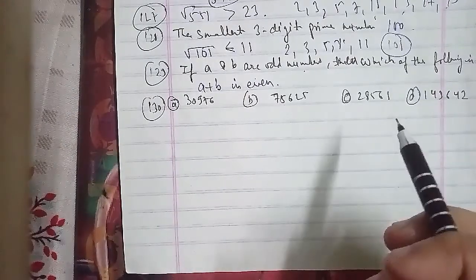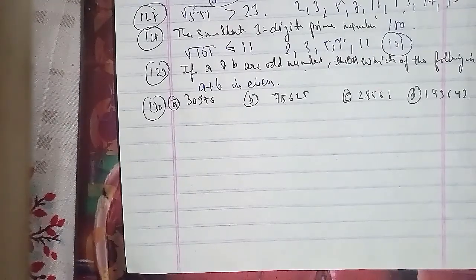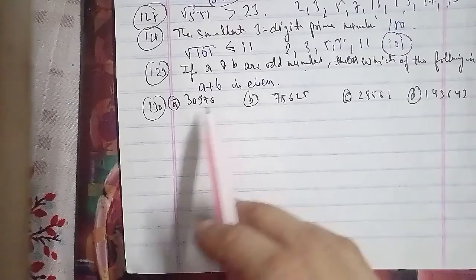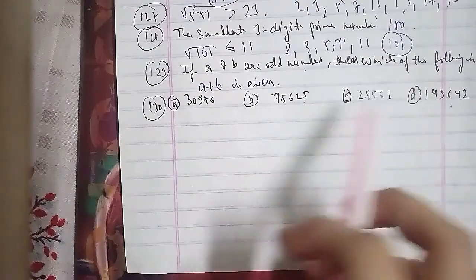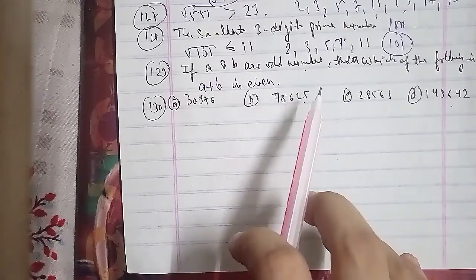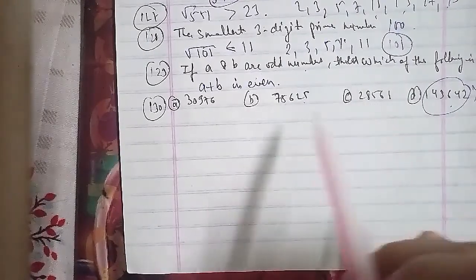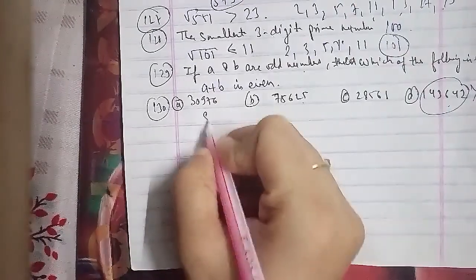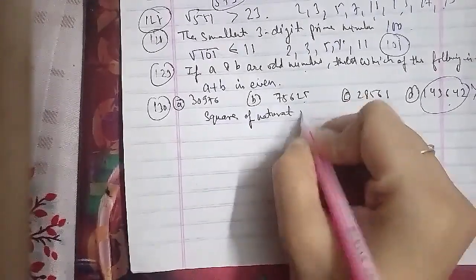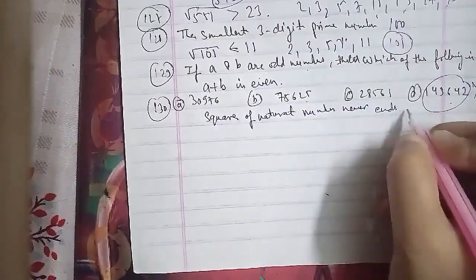So the squares of natural numbers never end with 2, 3, 7 and 8. So numbers ending with 2, 3, 7, 8 cannot be squares. So 143642 is not the square of a natural number here. So the square of a natural number never ends in 2, 3, 7 or 8.